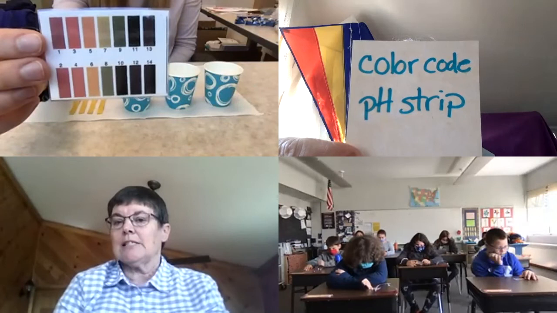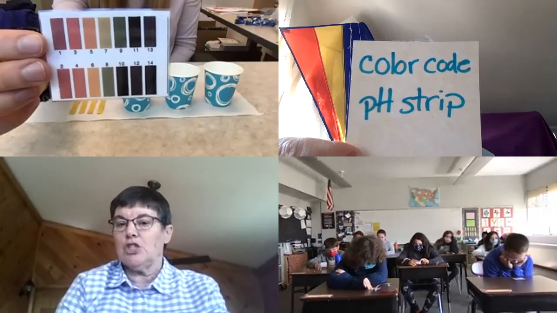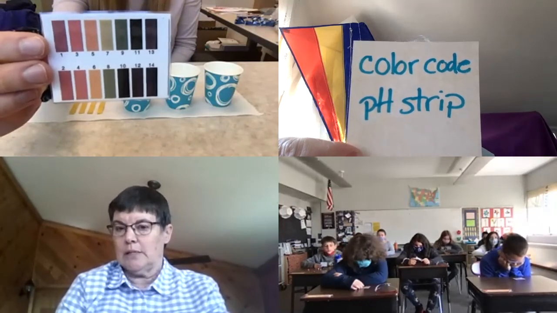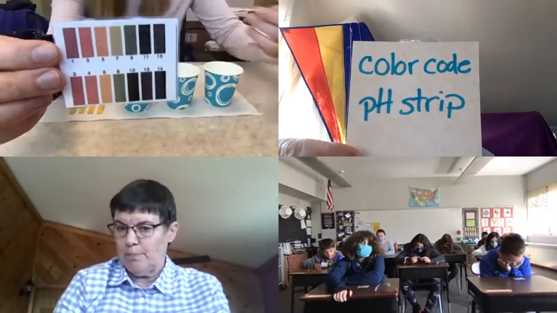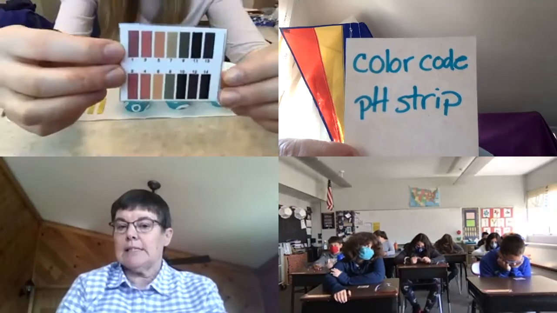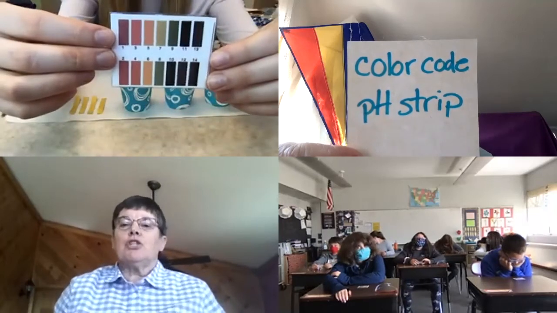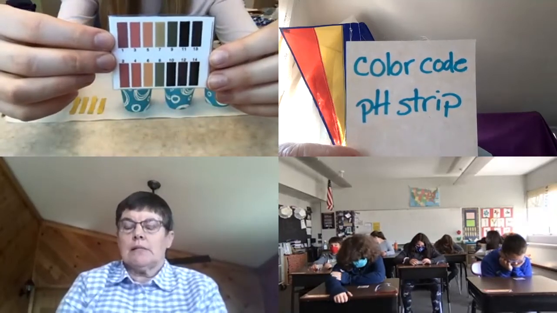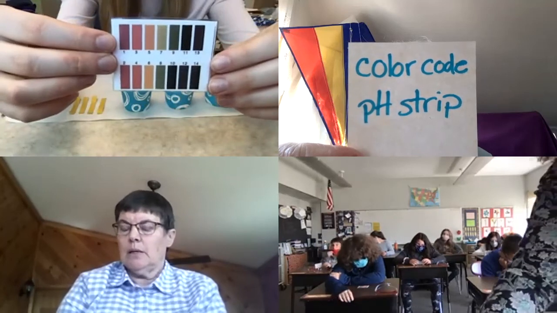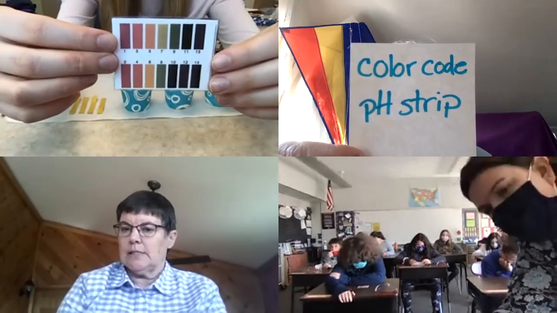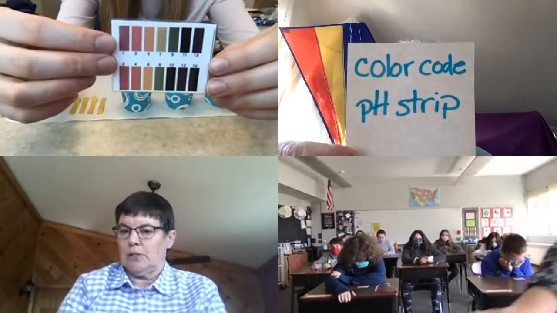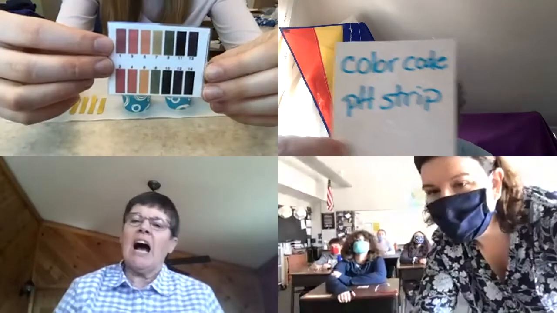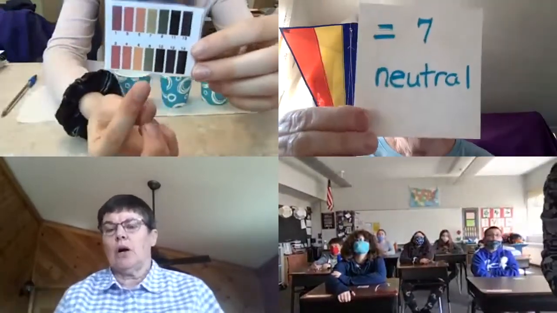This has what we call a pH scale on it. You notice it has colors, different color strips, and it has numbers. Now, I mentioned before that substances can be grouped as either acids, bases, or neutral substances. Neutral is kind of in the middle. It's really not an acid. It's really not a base.